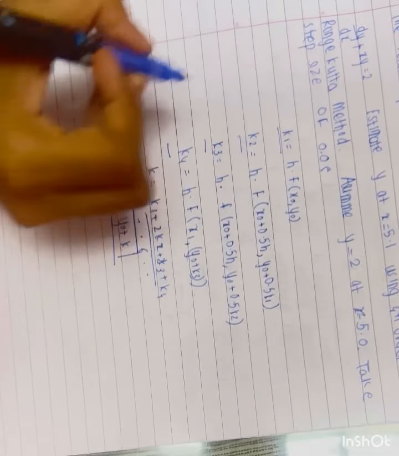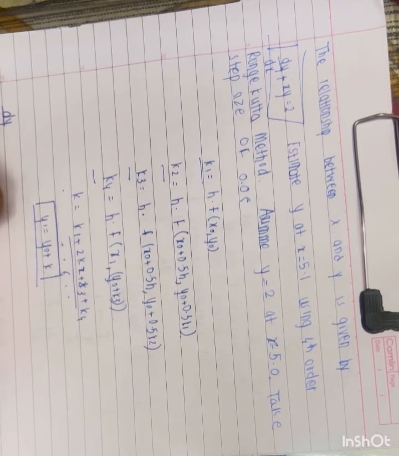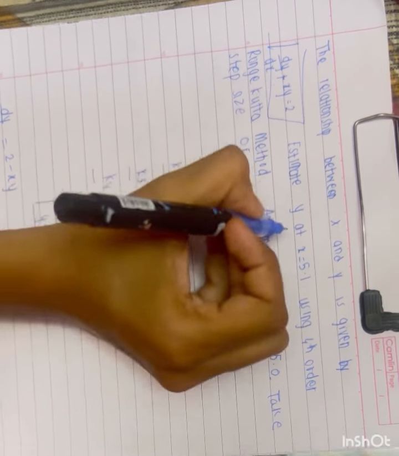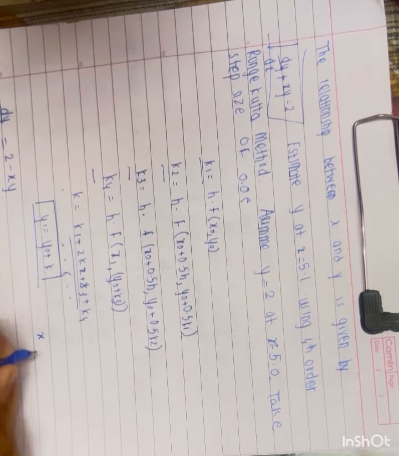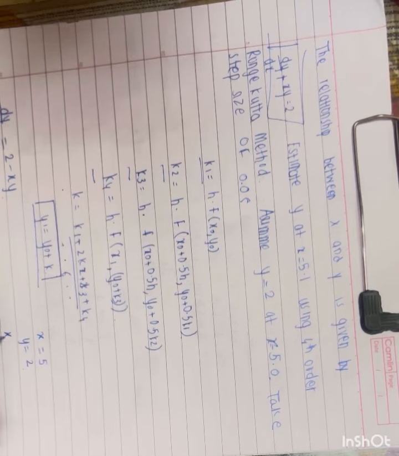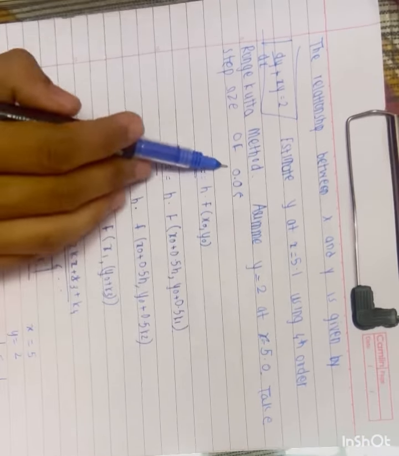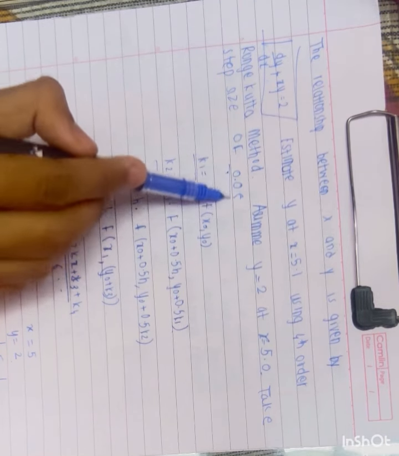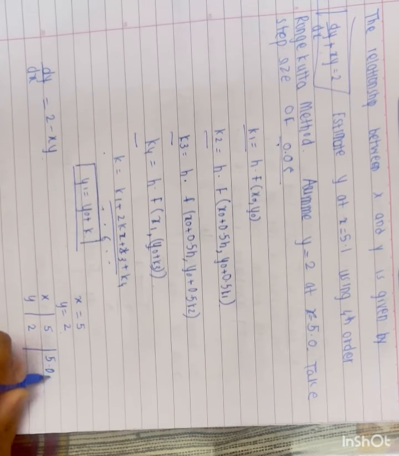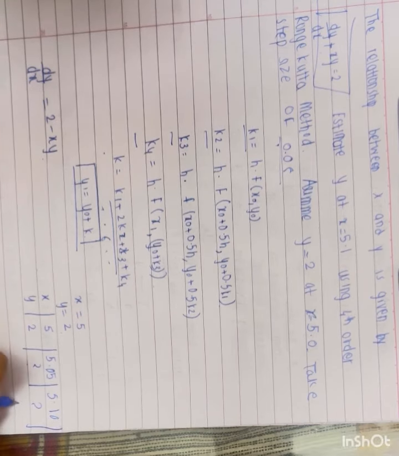Okay, so we will see, this is our question and this is our equation. We will just rewrite it: dy by dx equals 2 minus xy. Here they have told us that x is equal to 5, y is equal to 2. So in the table x, y, 5 and 2, and it has a step size of 0.05 and we have to find till 5.1. So it will go like 5, 5.05 and 5.10, and then these two you have to find.